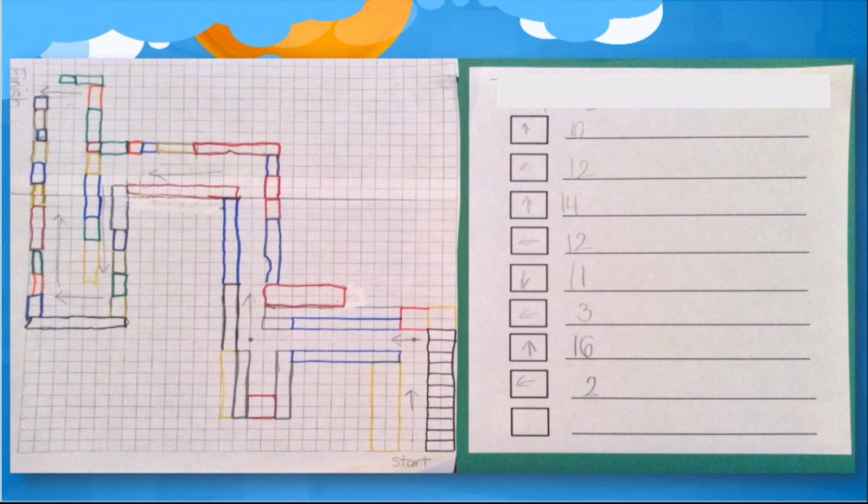So up at the top, they go up 10, then they go right 12, and they work together on this in a group, and this was all done unplugged without a device.